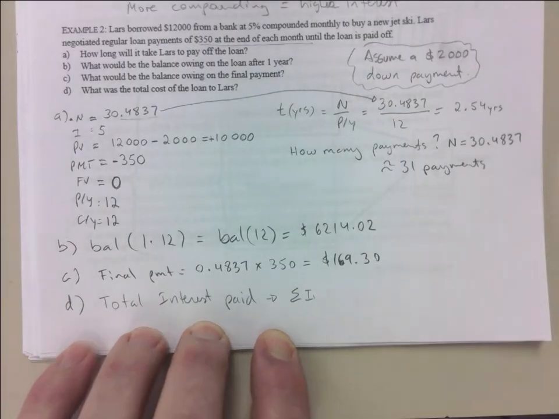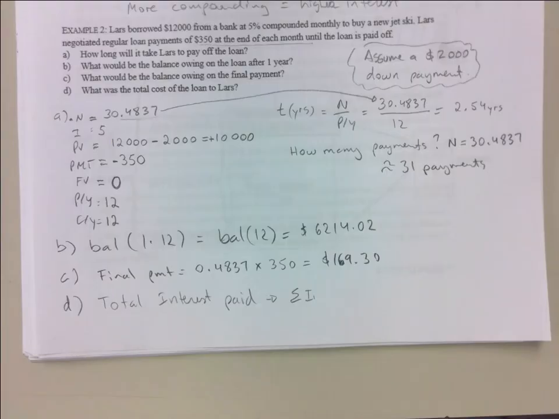Oh, I almost made the mistake. Can I use sum of interest here? I cannot use it because n is a decimal. You got to be kidding me, right? Why would you make it that complicated? You can't do decimals and sum of interest.